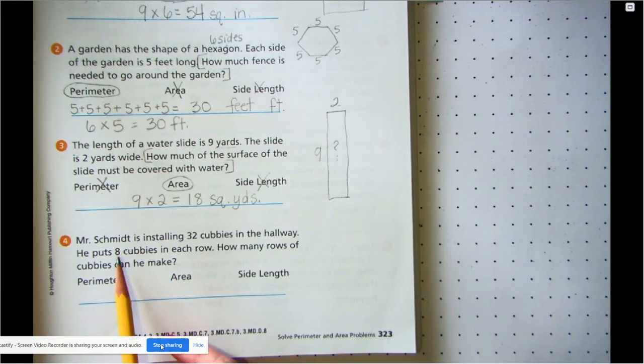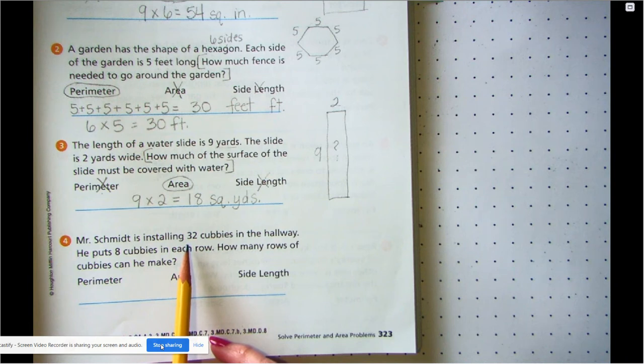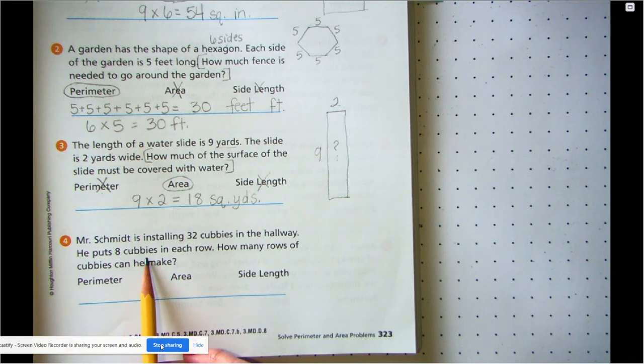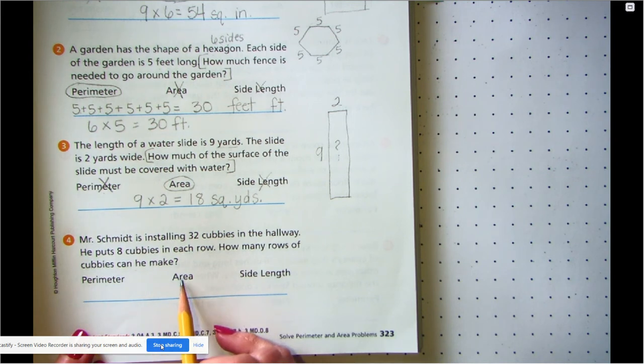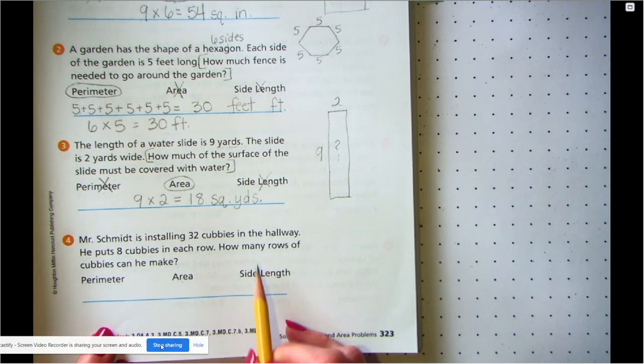Okay, Mr. Schmidt is installing 32 cubbies in the hallway. Okay, cubbies are just like little boxes. He puts 8 cubbies in each row. How many rows of cubbies can he make? Okay, so think, are we asking about a perimeter around the outside? Are we asking for the area on the inside? Or are we trying to find a missing side length?